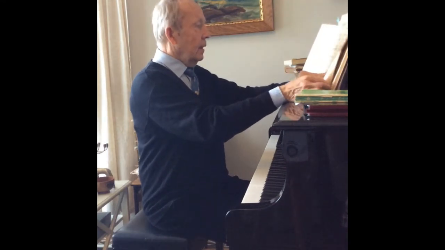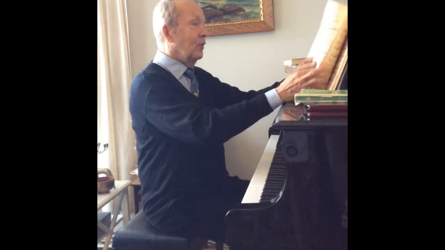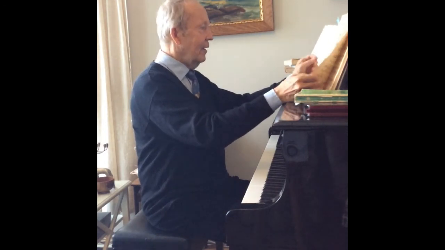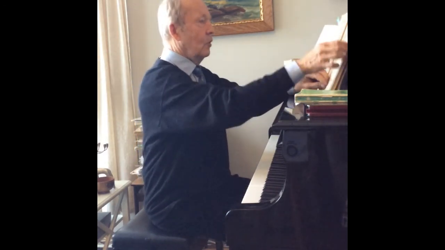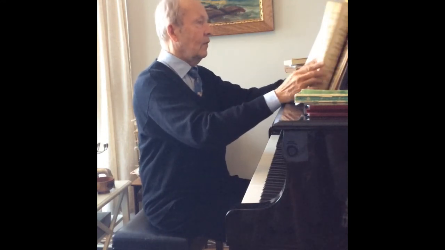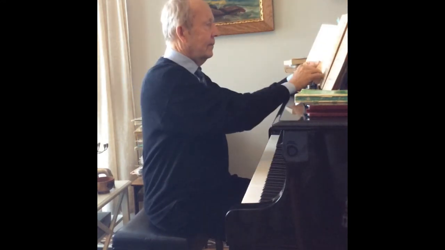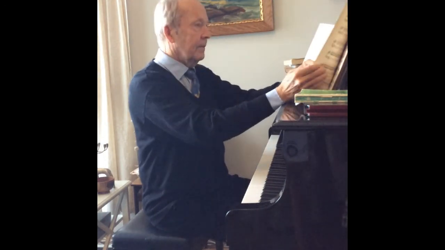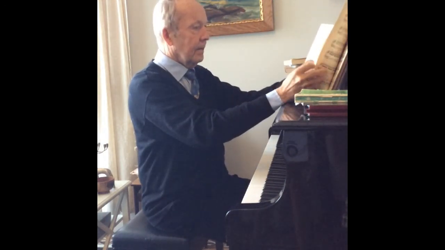But then, of course, leitmotif ideas appear here, and the gold has its own motif.